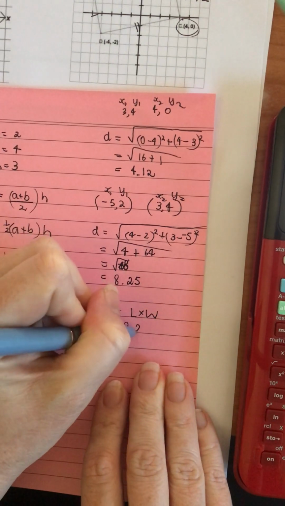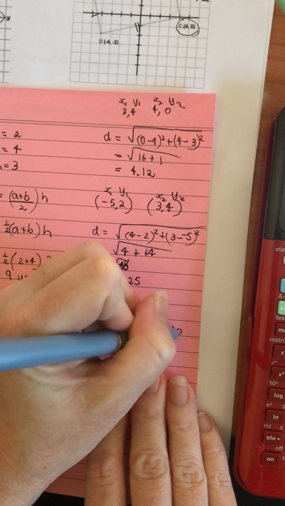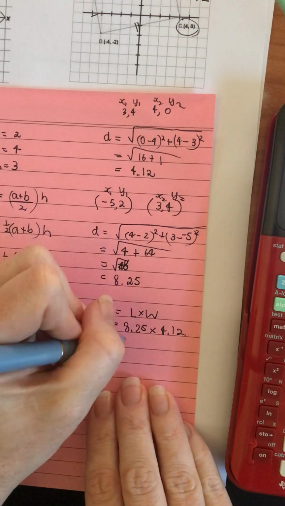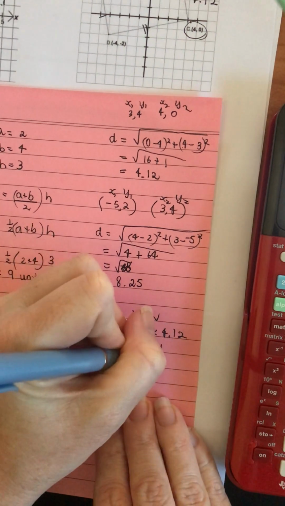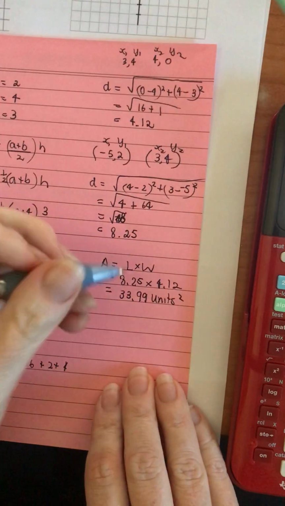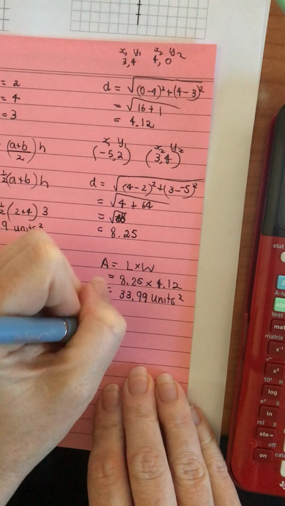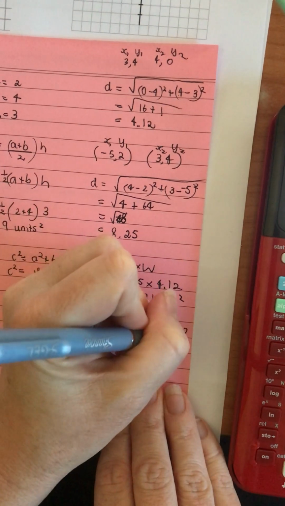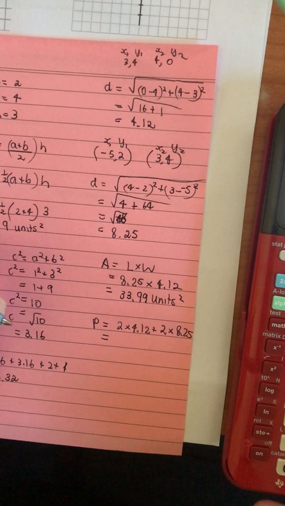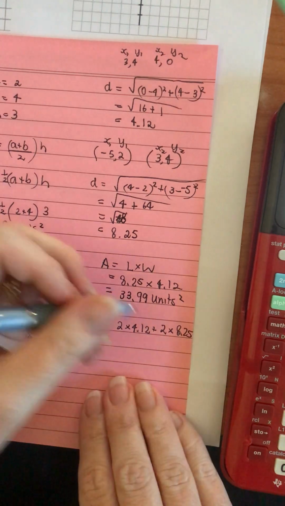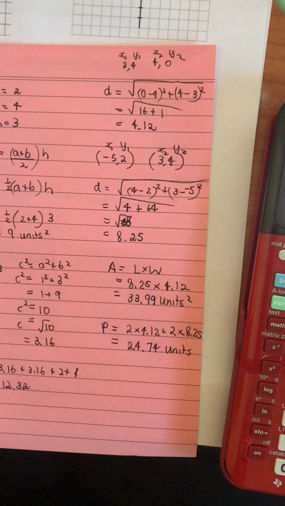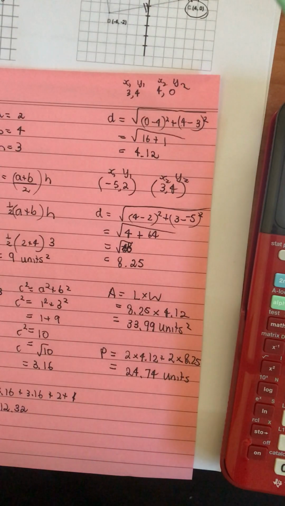So when we find our area, it's going to be length times width. So it will be 8.25 multiplied by 4.12, which gives us 33.99, and we can write that as units squared. And then for our perimeter, we've got 2 lots of 4.12 and 2 lots of 8.25. So we get 24.74 units for our perimeter. So a little bit of a longer type question, but that is how it is done.